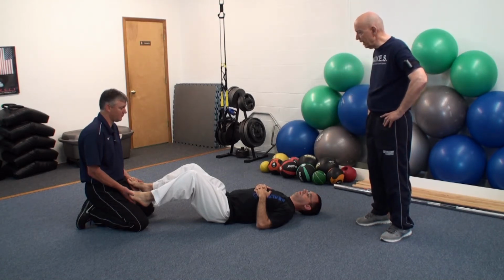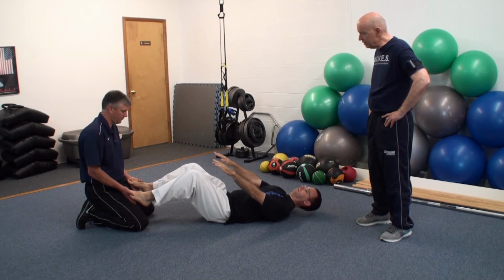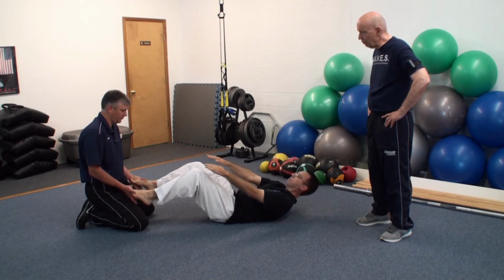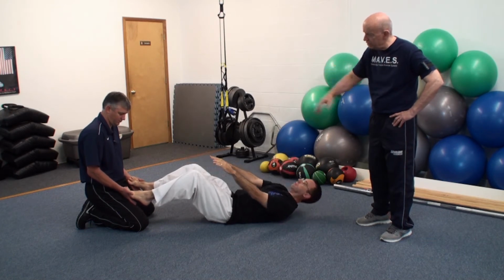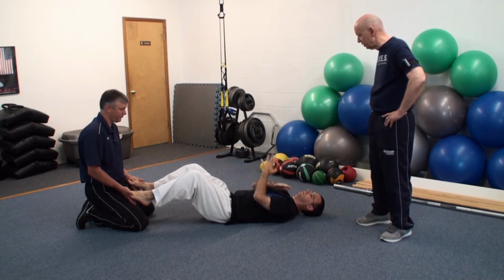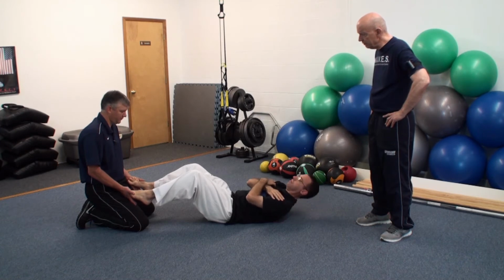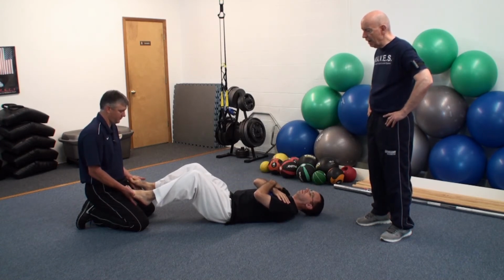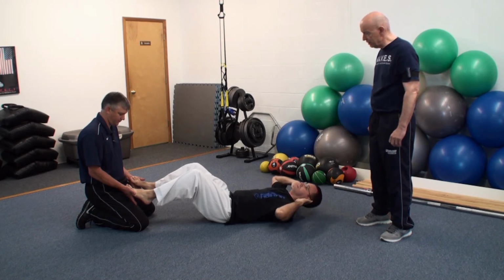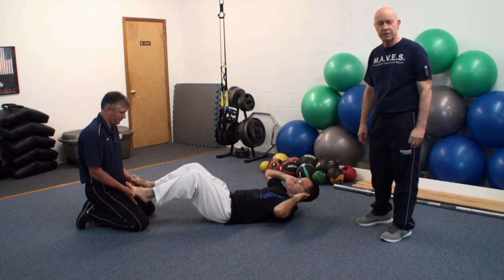The first one will be hands out in front, and what he merely does is sit up. We're watching for the feet coming up off. See, it's getting light, but it didn't happen. Okay, put your hands across your chest. Now he sits up again. Yeah, they're about the same, a little bit lighter. Now he puts his hands by his head, and he sits up, and his feet come off his hands.